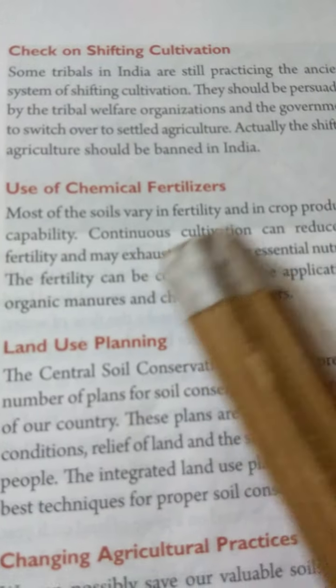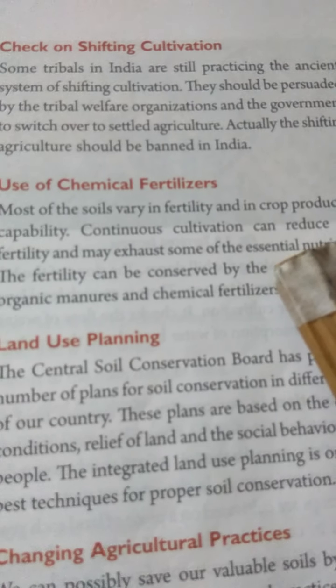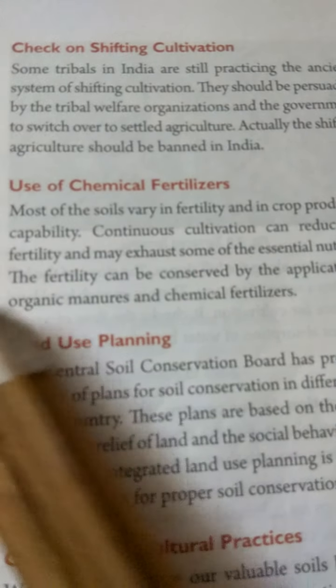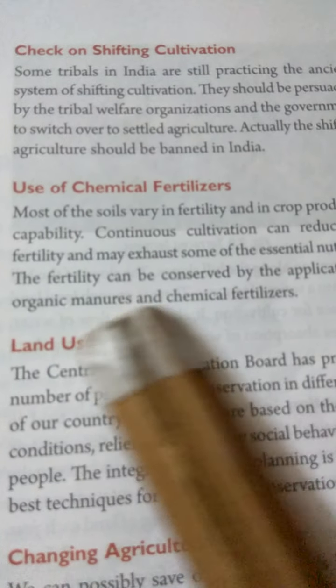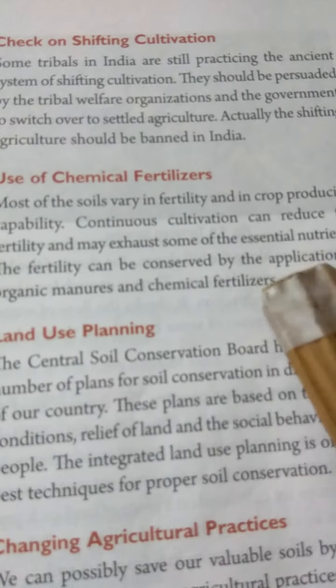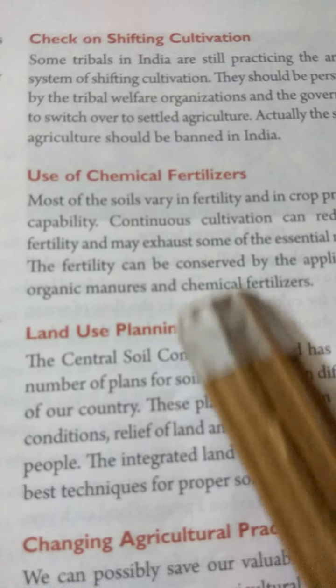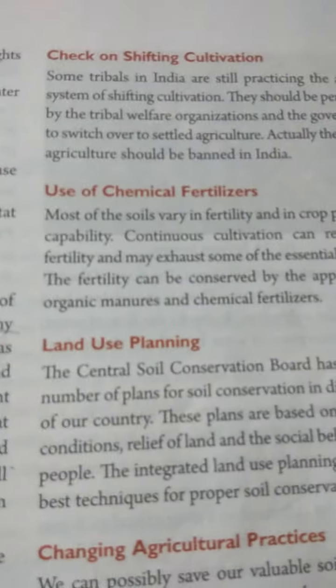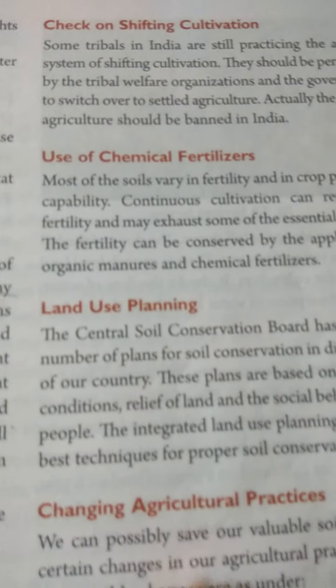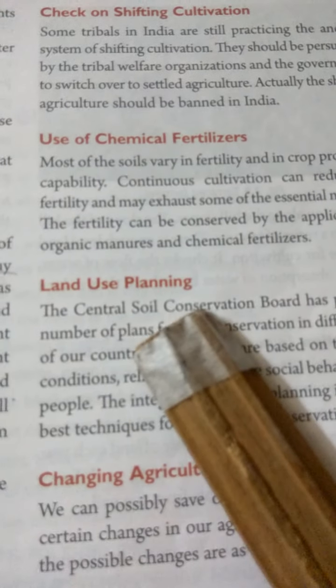But continuous cultivation of the land reduces fertility, so it should be checked by covering the land and applying organic manure and chemical fertilizer. And then land use planning.